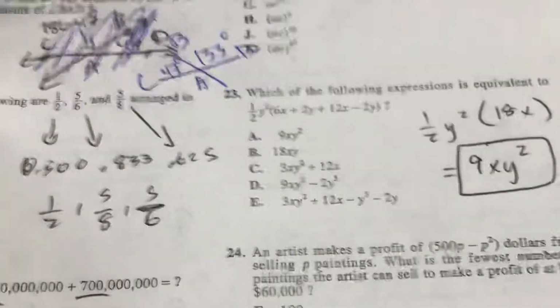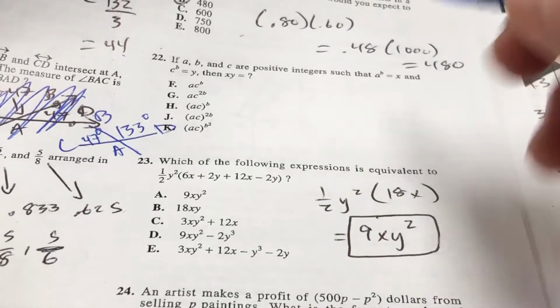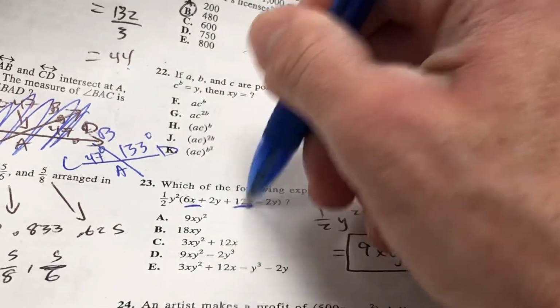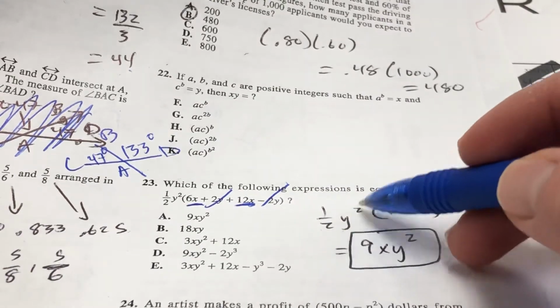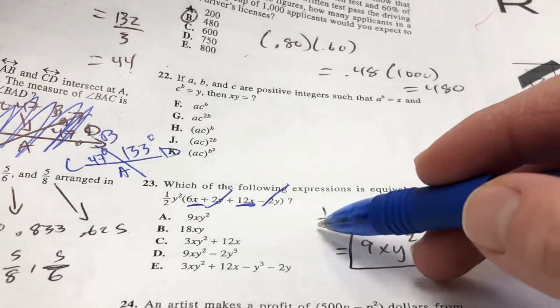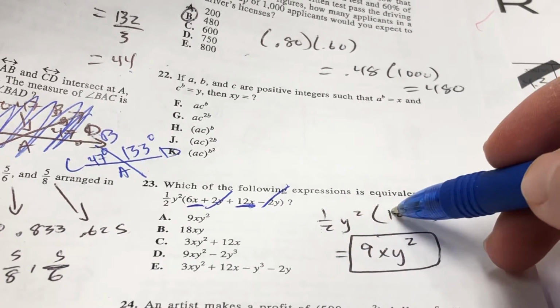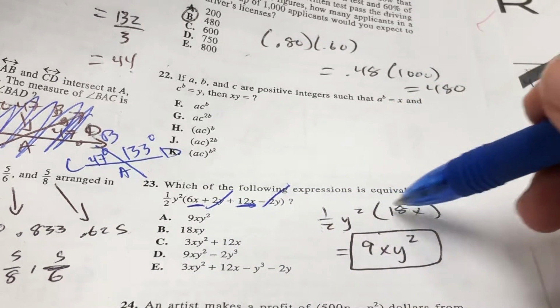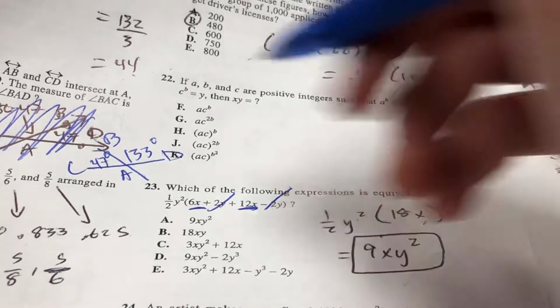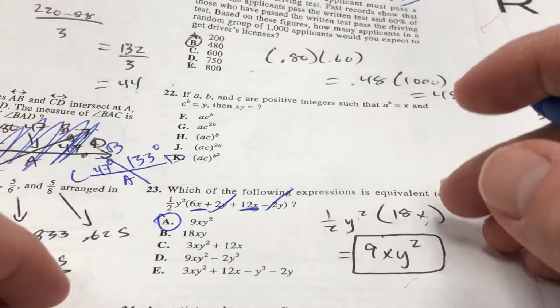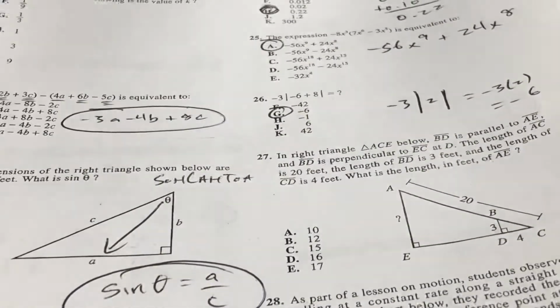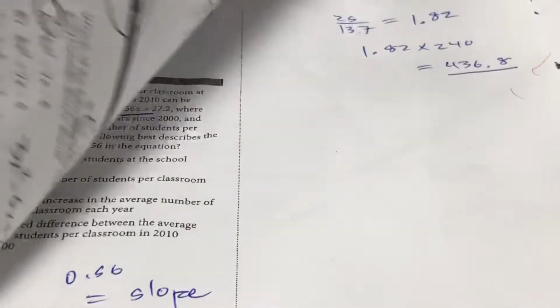Okay, we're going to skip to 23. Combine like terms, that is 18x, and the y's cancel, so 1/2 y squared on the outside times 18x. Half of 18 is 9x times y squared. It's got to be A. We will also skip 24. Let's keep going here.